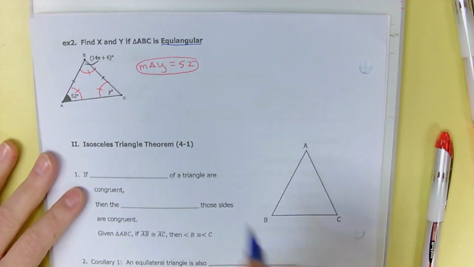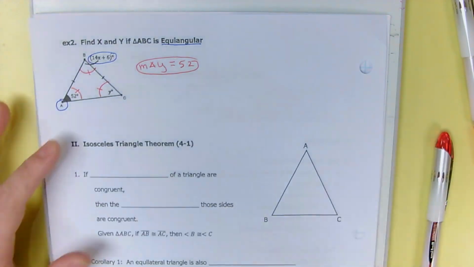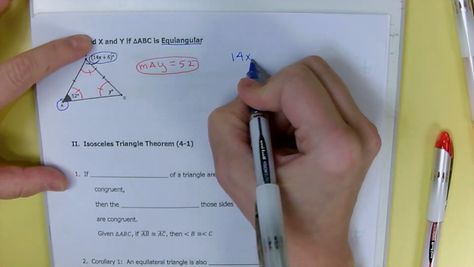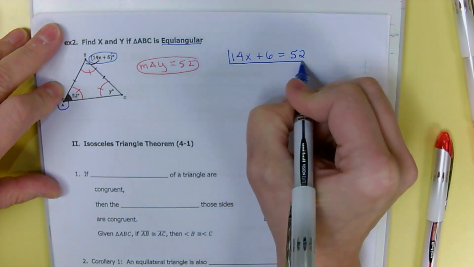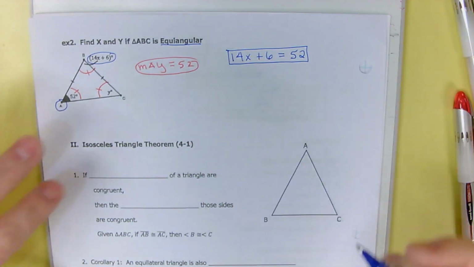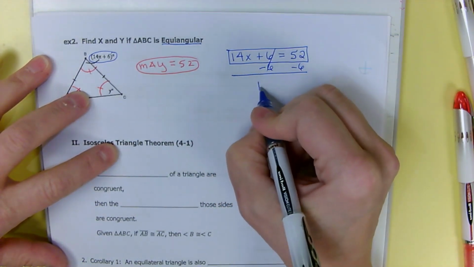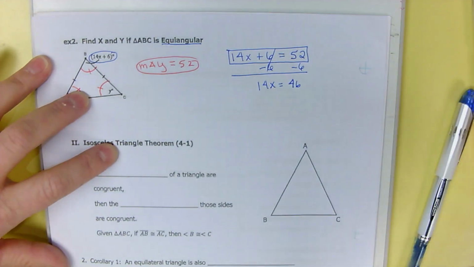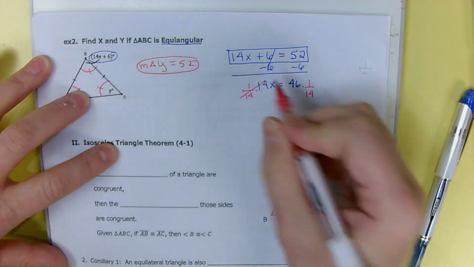Now, to find the x, we have an expression for x at the top. And again, we can use the 52 degrees. And putting those into an equation, 14x plus 6 is equal to 52. Because this is equiangular. Okay, so now we're going to solve for x. So subtract 6 over to the right. 14x equals 46. Get the 14 off the x, so multiply by 1 over 14.